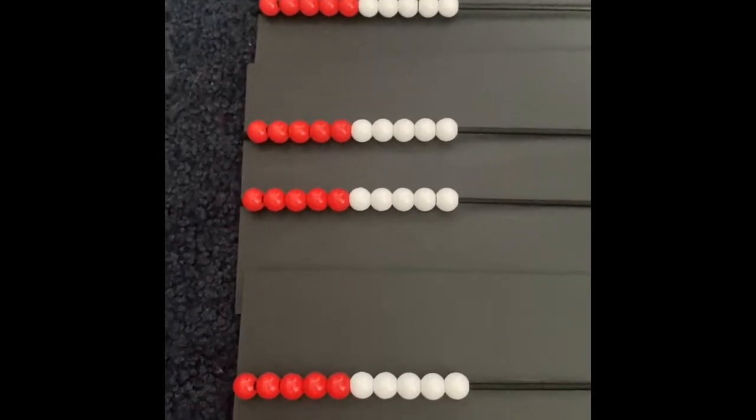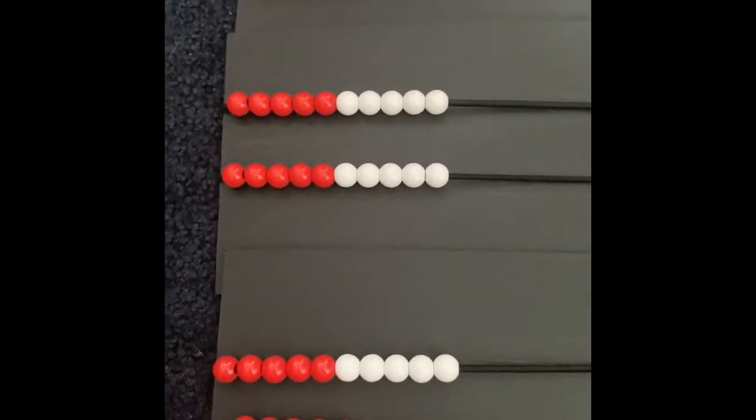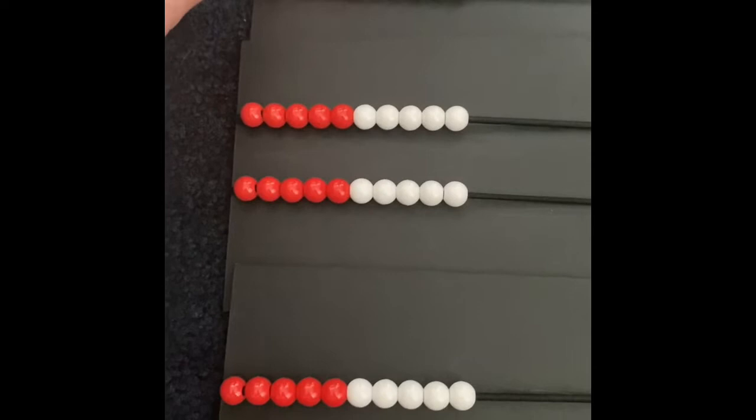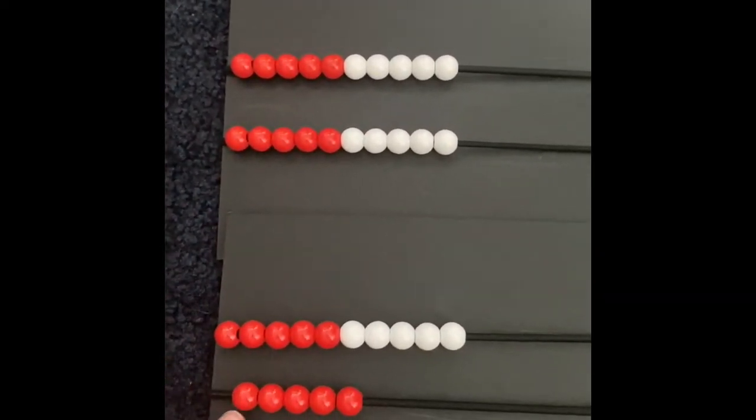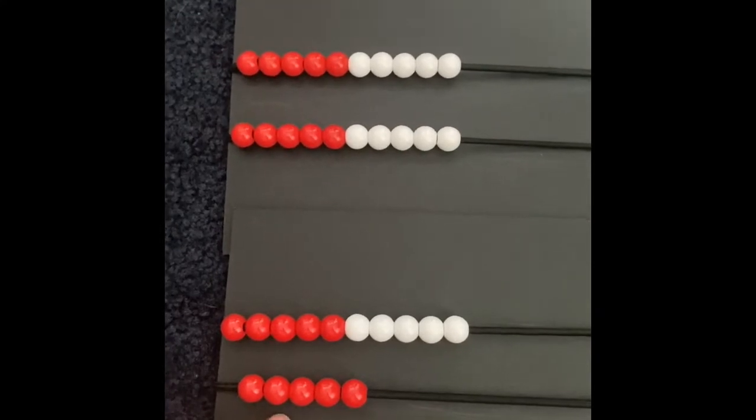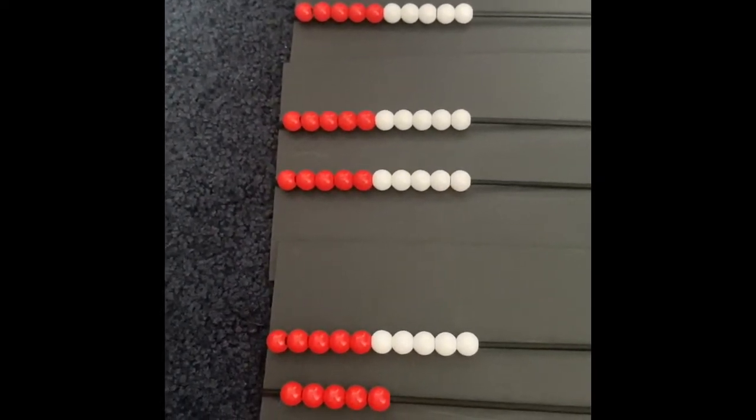Yeah, 50, 10, 20, 30, 40, 50, 51, 52, 53, 54, 55. My smarty pants, great job. We have another fluency activity before we move on to Module 6.